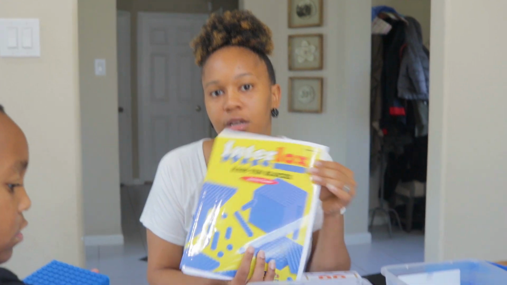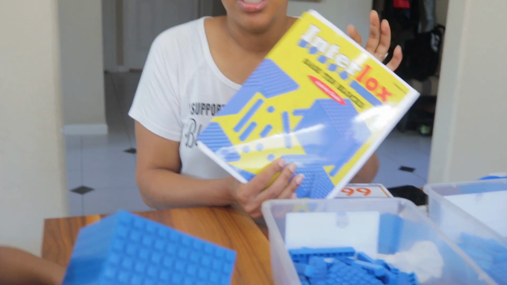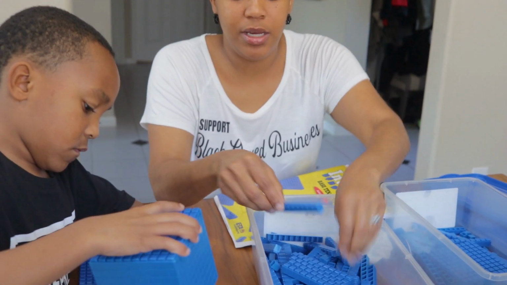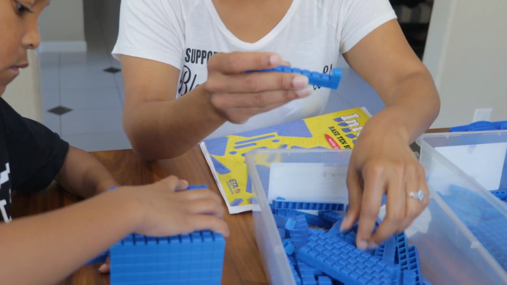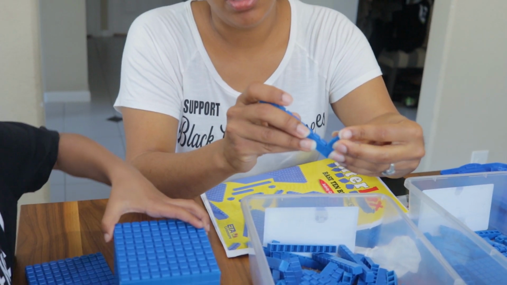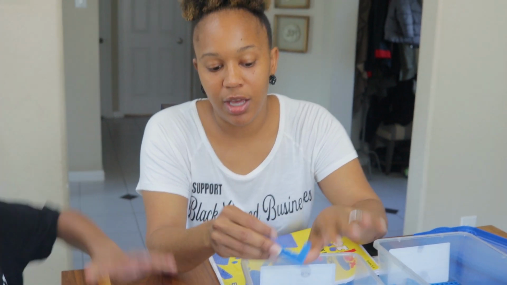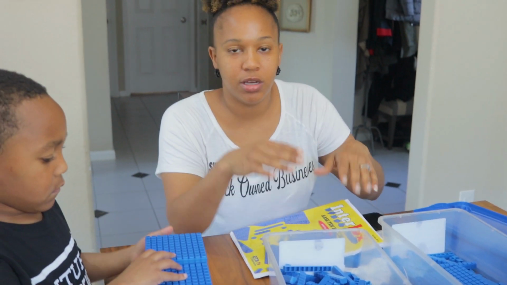One set actually comes with the activity book and the other set doesn't. One set comes with the activity book, but the blocks cannot be connected. Like I told you, my son liked to build with these, and these are called interlocking blocks, so you can actually connect them. The set where you can connect them doesn't come with the activity book, but the set where you can't connect them comes with the activity book.